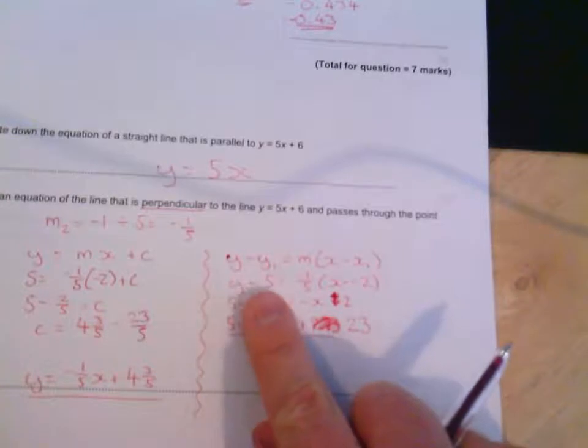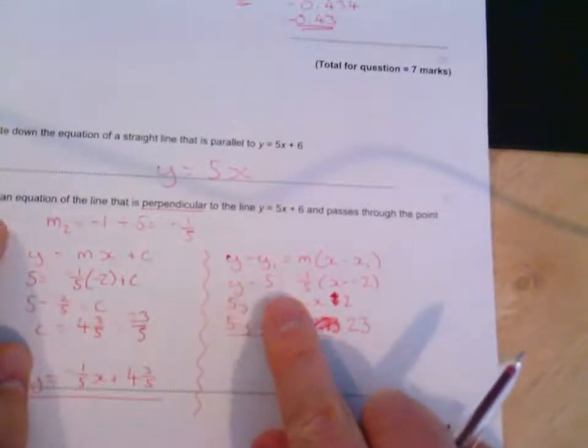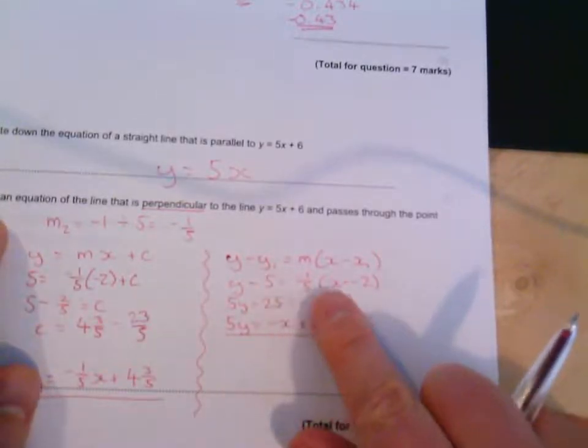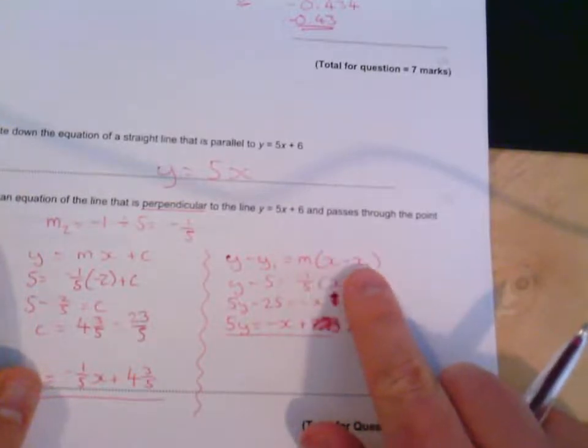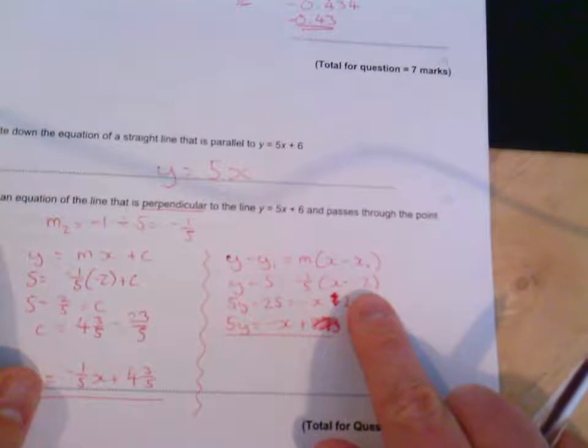So back to this line. That is substituting everything in. We've got y minus 5 from here. Minus a fifth is our gradient. And then x subtract negative 2, we have x minus the, and then we're putting in the minus 2 here.